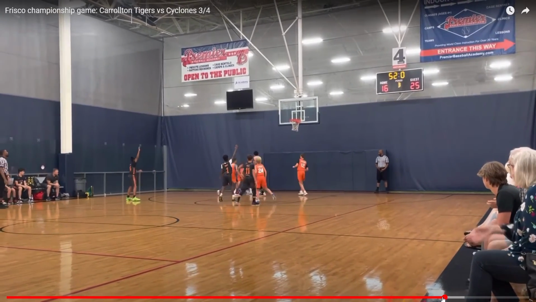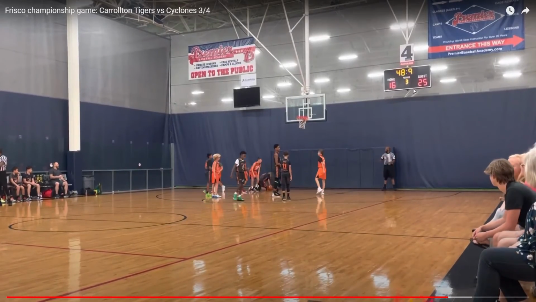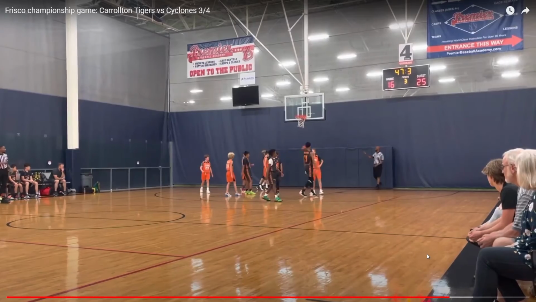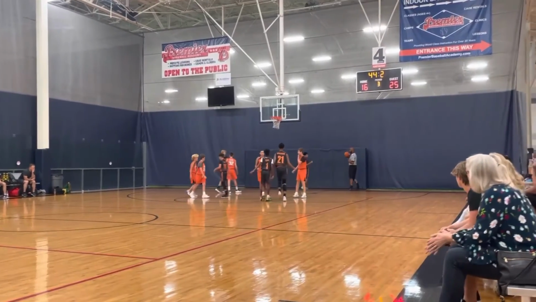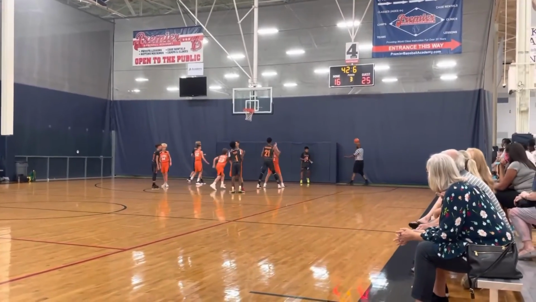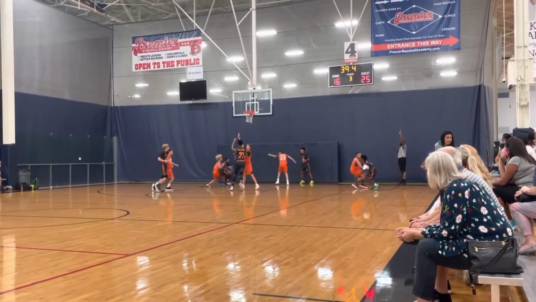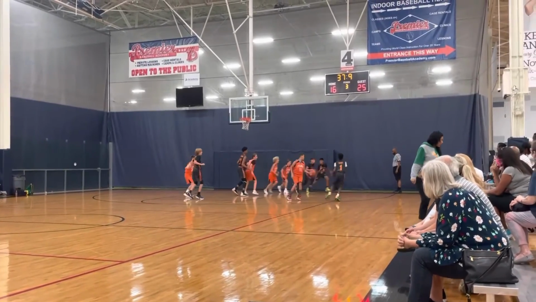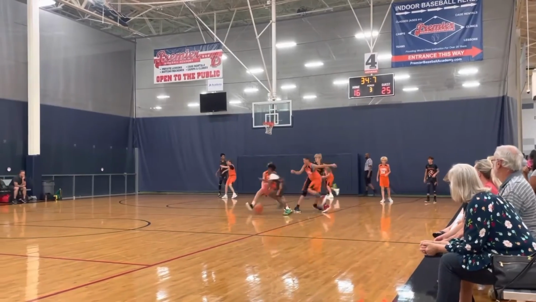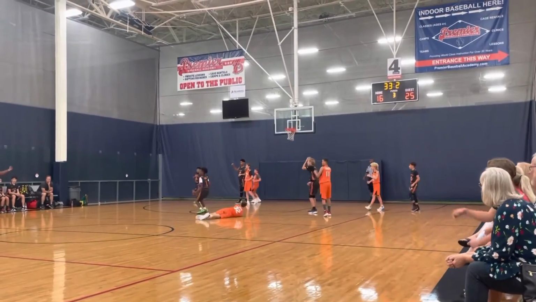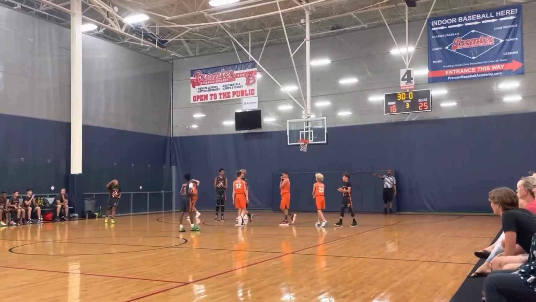But you'll notice it's not like we're super hot right now offensively, but we're pulling away little by little because we're cleaning up our defense. And you know what? You're going to win a lot of games when the other team has a hard time scoring. Good cut by Colton. Balance it out. Good high screen by Tripp. They call another foul.